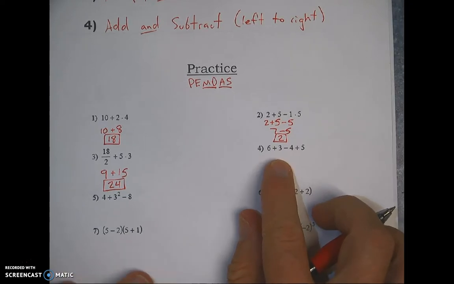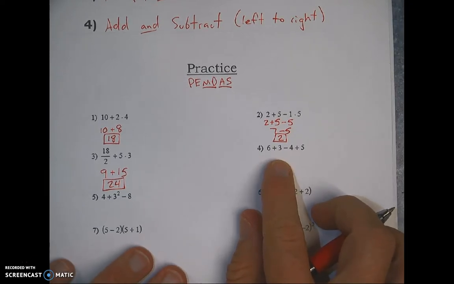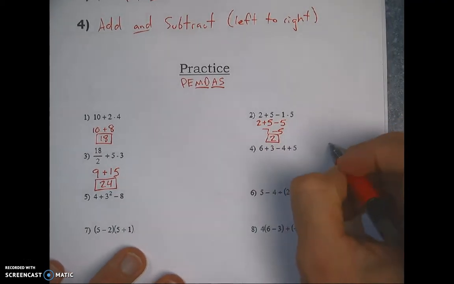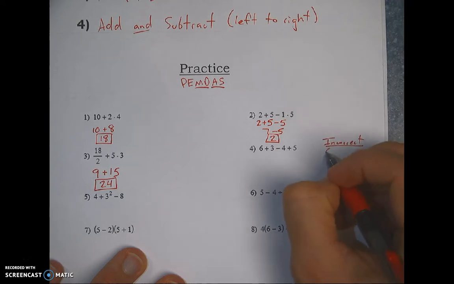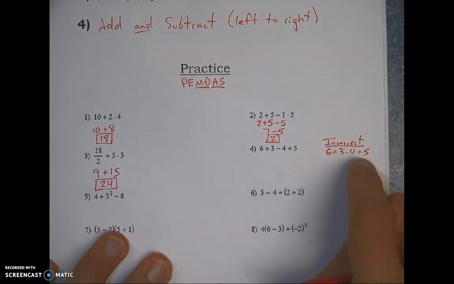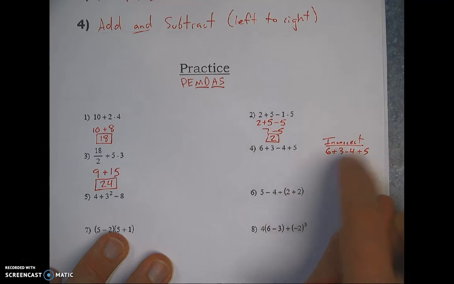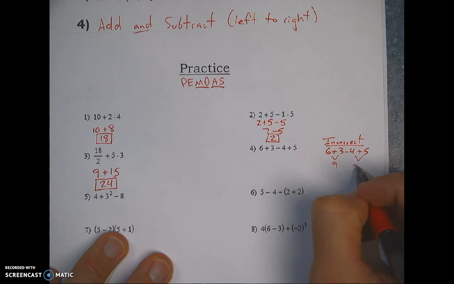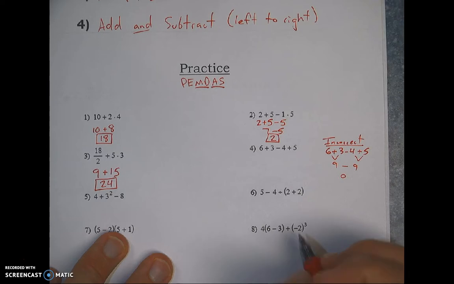Now, number 4 is a good example of a problem that if you don't follow your order of operations correctly, you can easily get this wrong. So off to the side, we're going to do one incorrectly on purpose. So let's rewrite the problem real quick. A lot of people who think you add first and then subtract would do the 6 plus 3, the 4 plus 5, and then subtract. So what would they get? They would add, they would get 9, and then they do 9 minus 9, and they get 0. That's incorrect. So watch what happens.